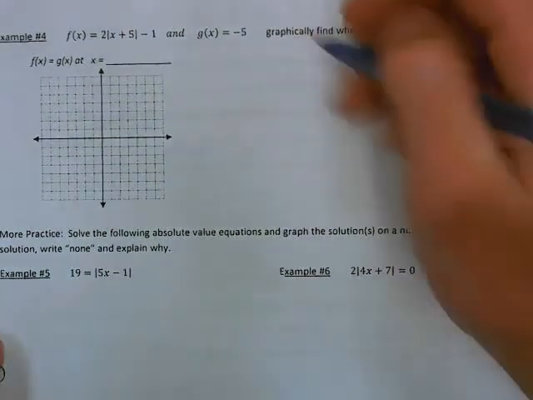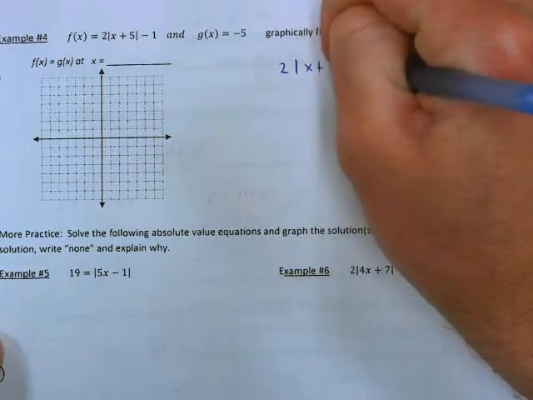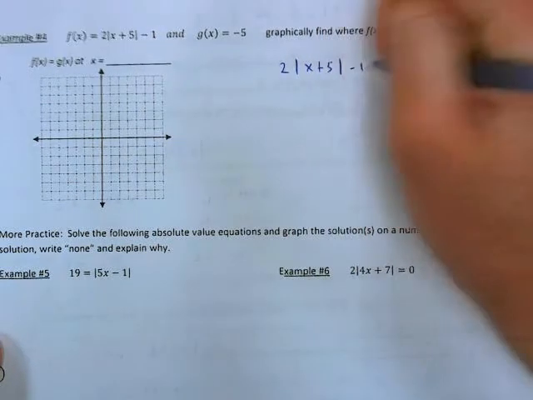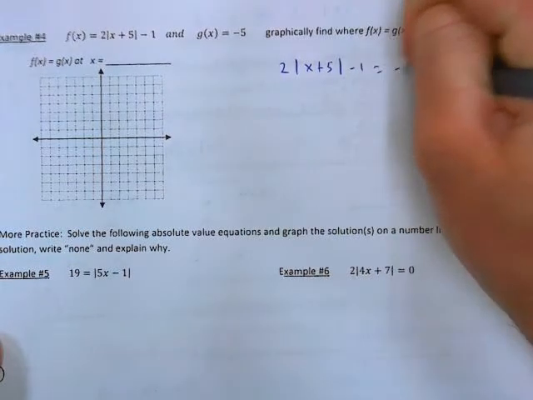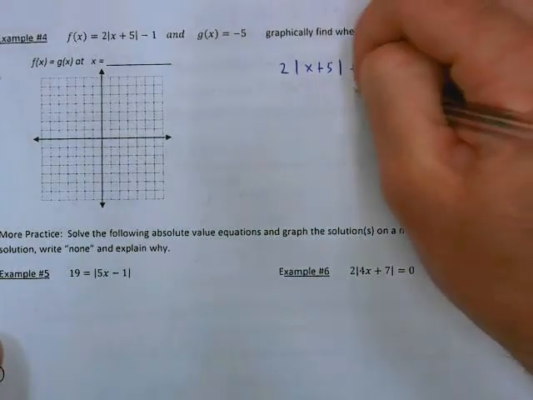All right, so we've got 2 times the absolute value of x plus 5 minus 1 equals negative 5. Okay, well, like we showed on the last page, we want to get the absolute value part by itself first. So let's start with adding 1 to both sides.